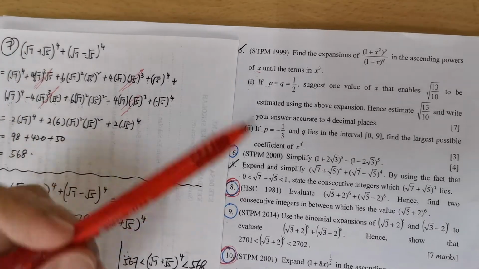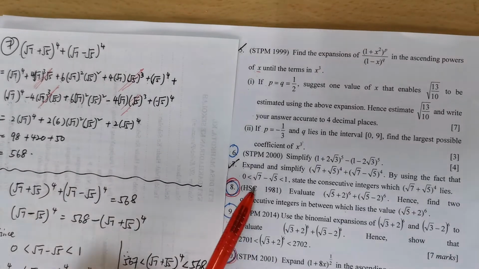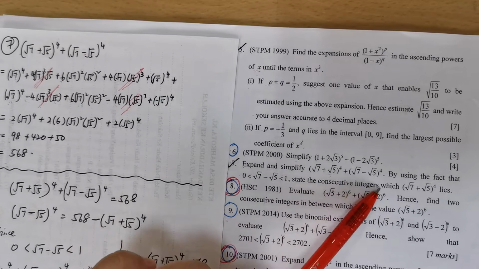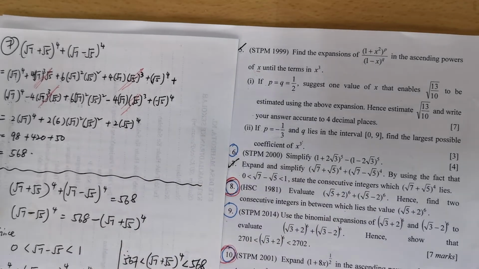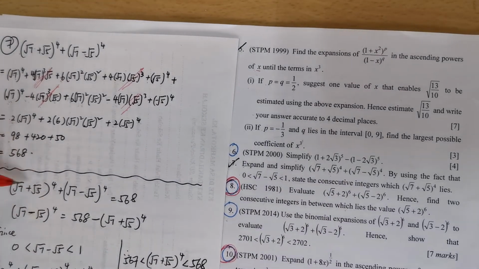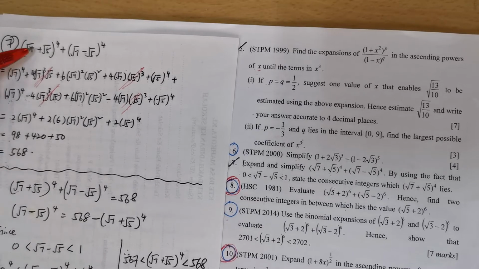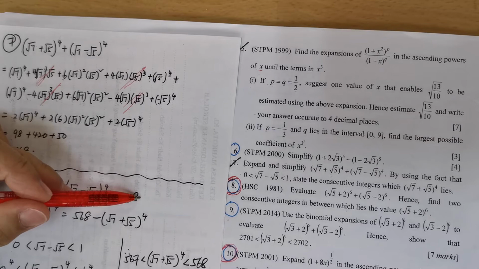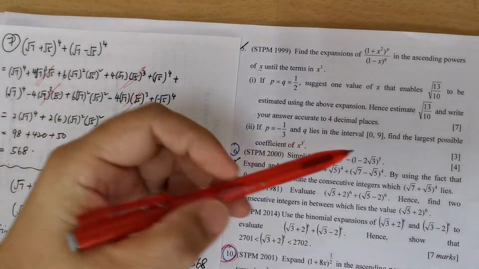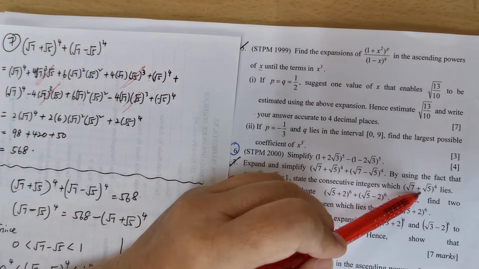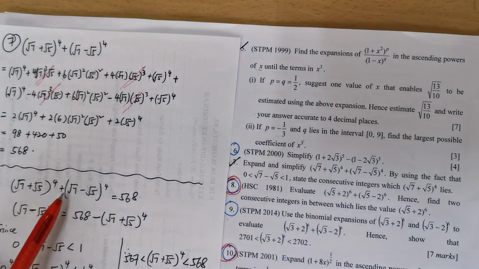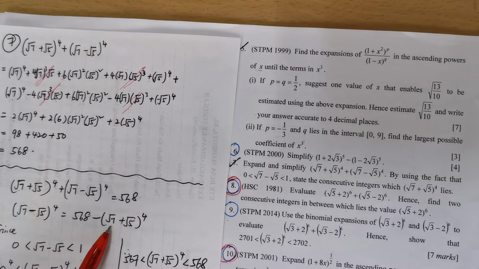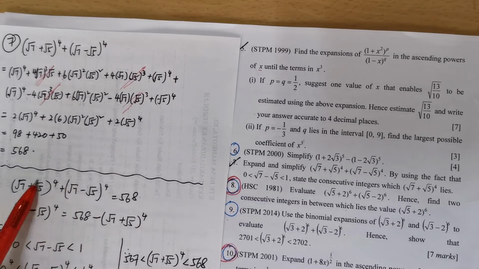Okay, now they want us to use this concept to state the consecutive integers. So what does this mean? Before we go to this one, we come to this one first. Just now we have shown this one plus this one is 568. The question wants us to find the minus, so I leave the plus on this side and put the minus here. So this one stays here and this one shifts here.